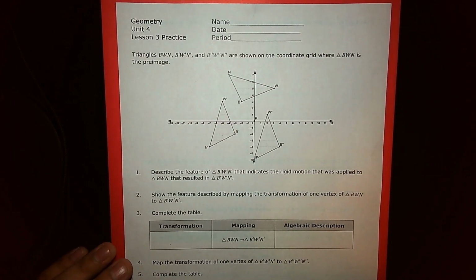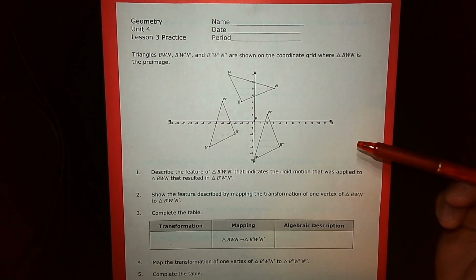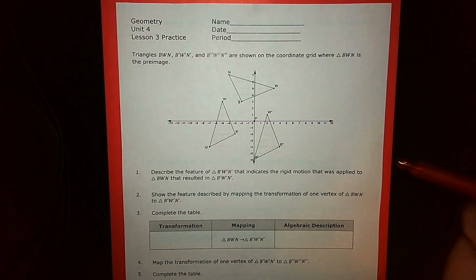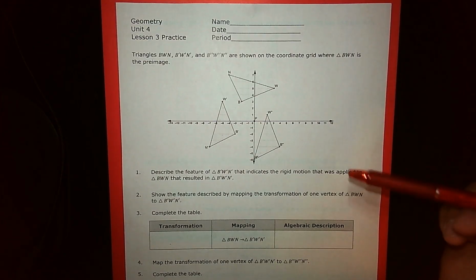Alrighty, so now you guys are starting sequences of rigid transformations. You have learned to translate, you have learned to rotate, you have learned to reflect, and now you are going to learn how to perform those in sequences.